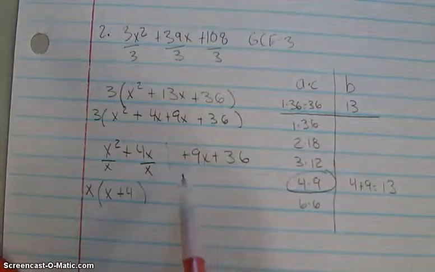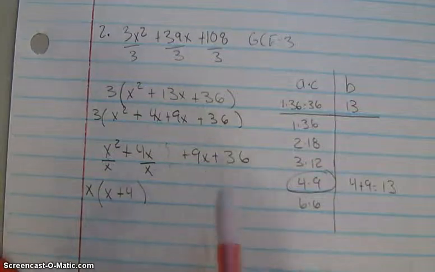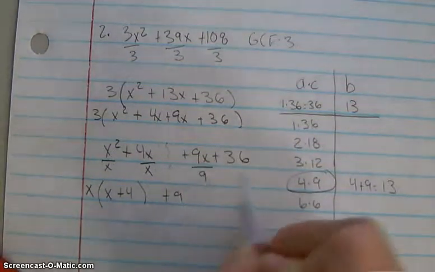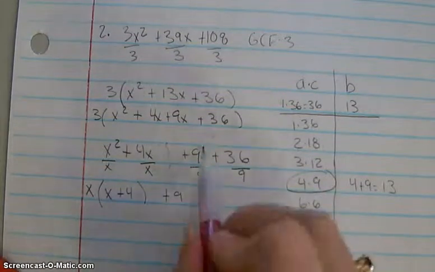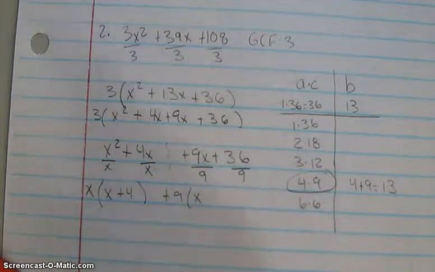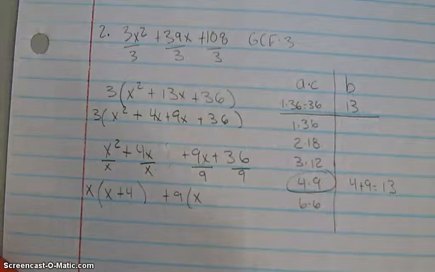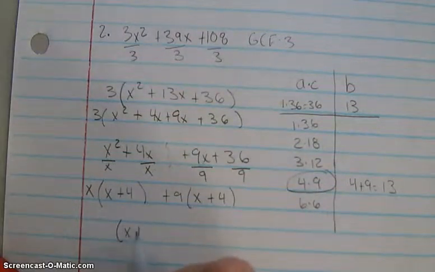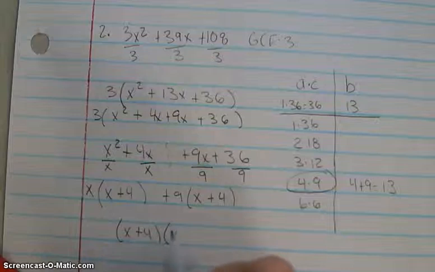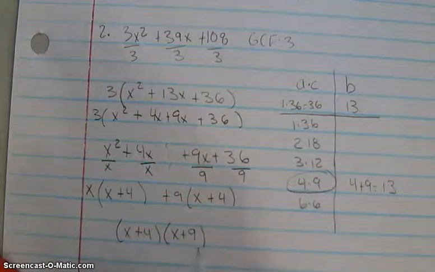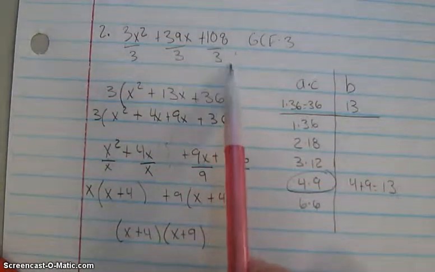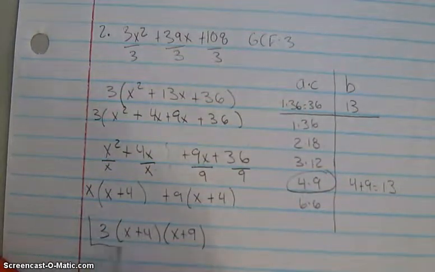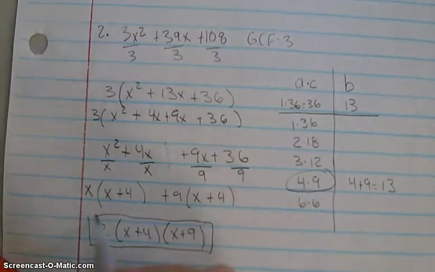Okay, so now, looking at what's common between 9x and 36, 9 is a factor of 36, so I'm going to factor that out and divide each term by 9. 9x divided by 9, I'm left with x, and then 36 divided by 9 is plus 4. So I have what's in common, what's on the outside that we factored out, and then remember I factored a GCF out up here, so it means I need to bring that down. So bring down the GCF. So this is my answer to that factoring problem.